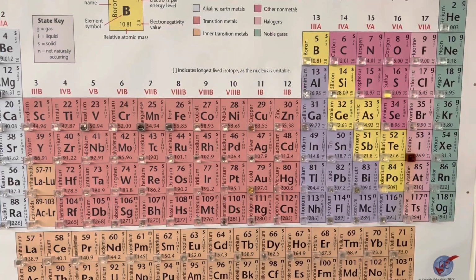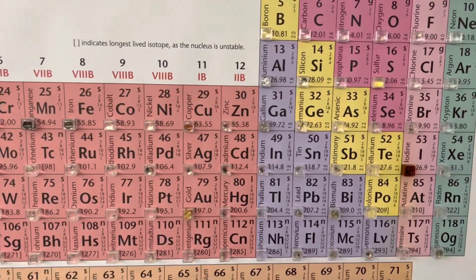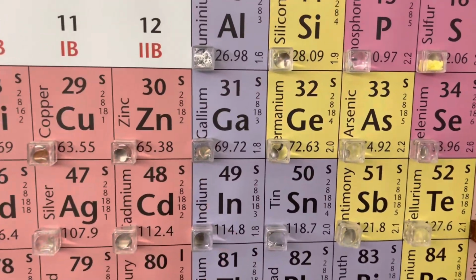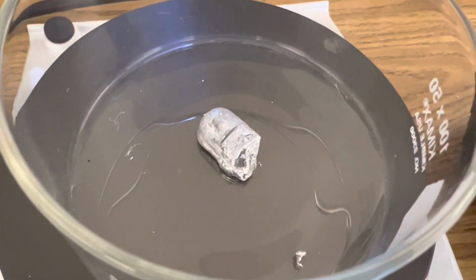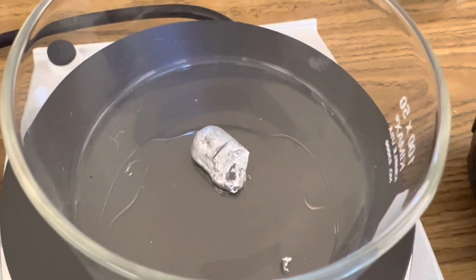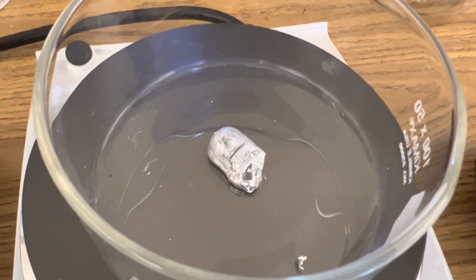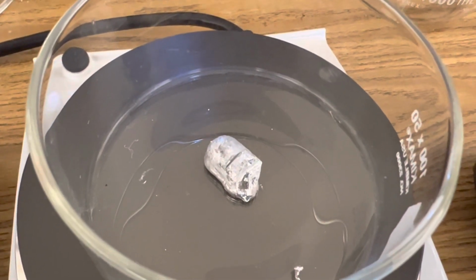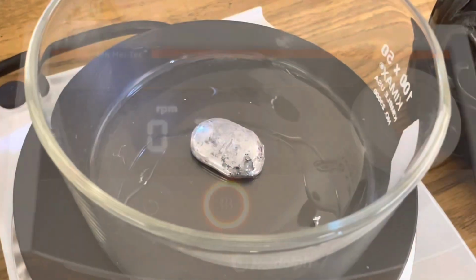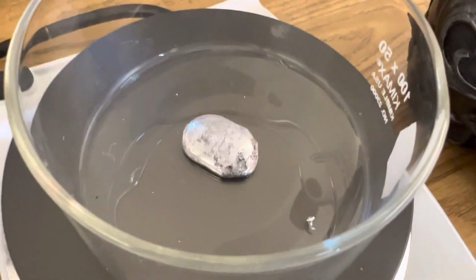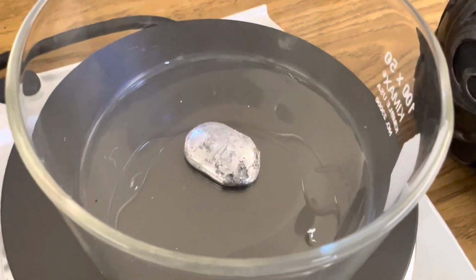Remember, gallium is a silvery soft metal. It has 31 protons. It's usually found in trace amounts in zinc ores. The first step is to add a small amount of gallium to a dish on my hot plate. It has a melting point of 29.7 degrees Celsius. At this point, you can see the gallium is almost completely melted.